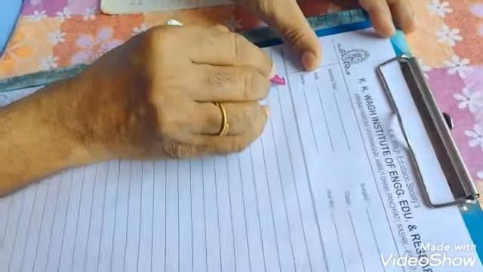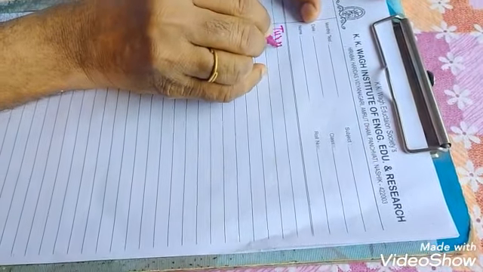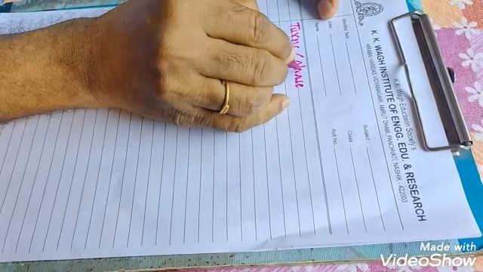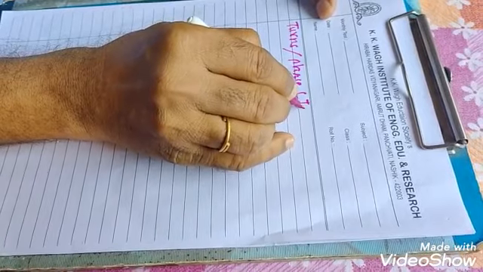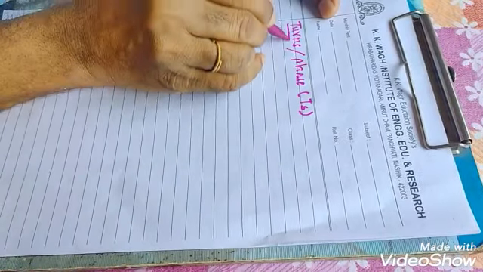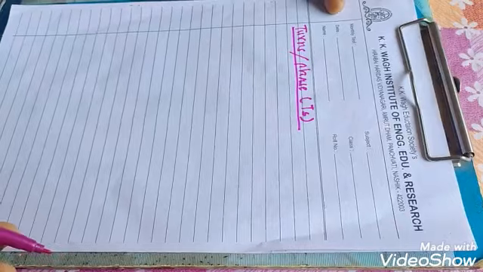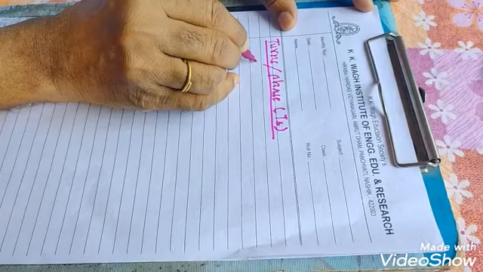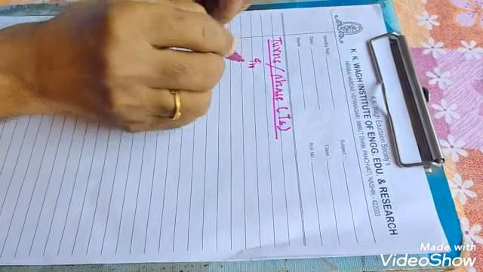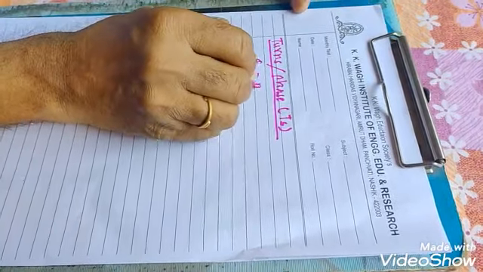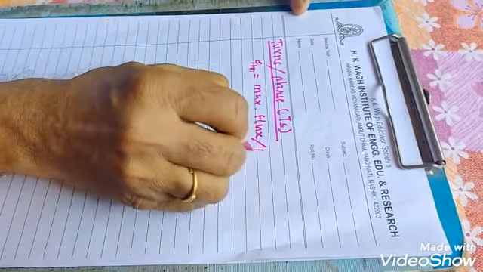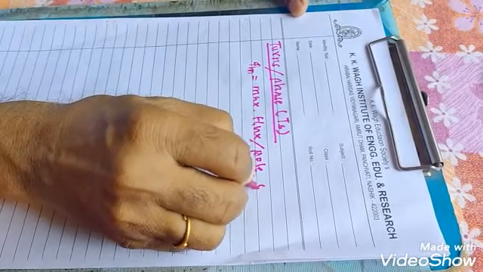The stator turns per phase. This is T for turns, S for stator. Now we have flux per pole maximum. So phi m is the maximum flux per pole in Weber.